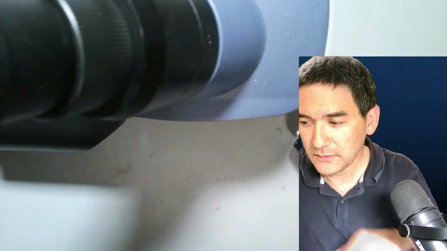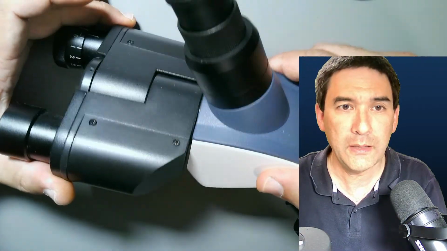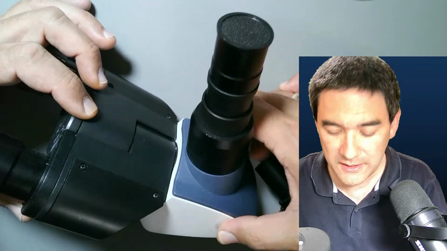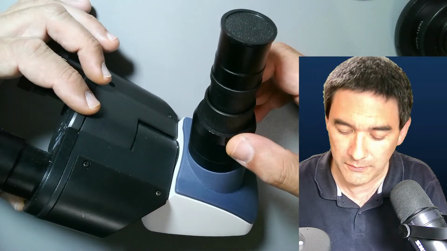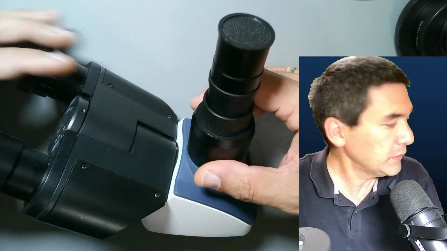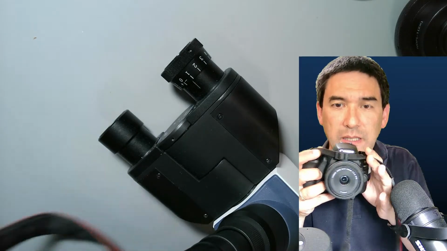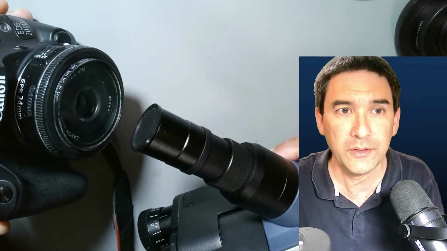So let's move this away here, and I'd like to show you over here. To make it a little bit easier, I've taken along the head of a microscope with a photo port, a trinocular head, and I would like to explain a little bit. This is from the Swift 380T, but many microscopes have a similar design. What I would like to do is connect this camera here. It's a DSLR camera. I would like to connect it to this photo tube, and the question is why.